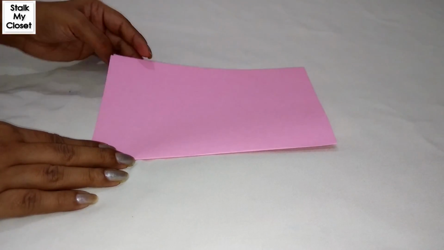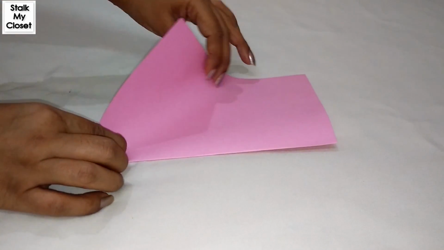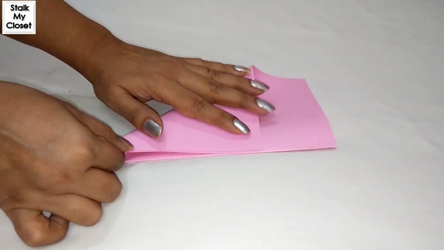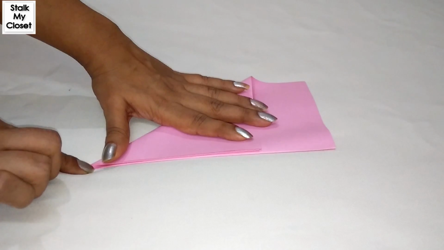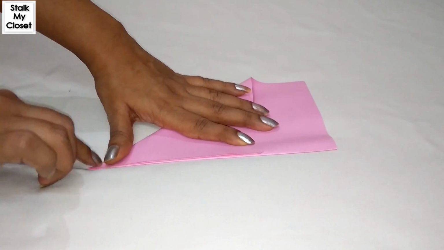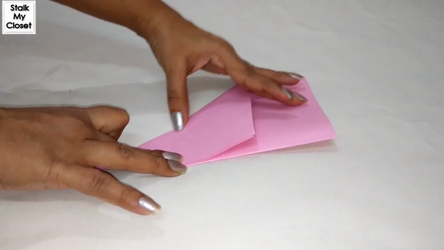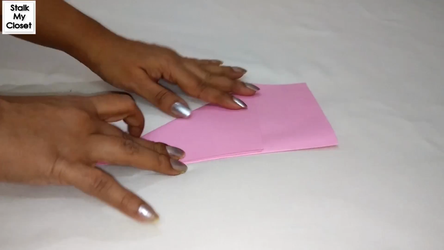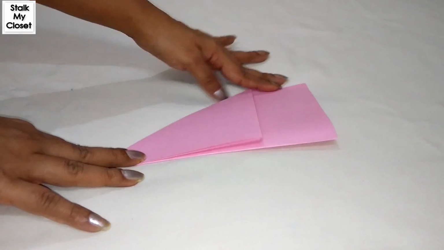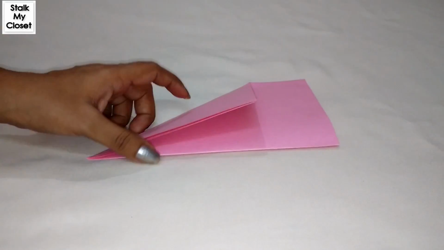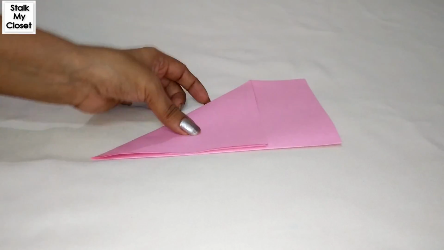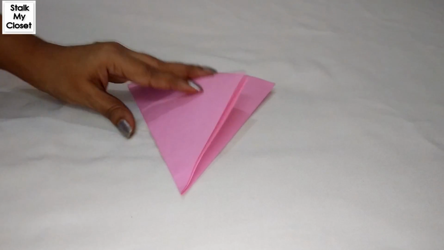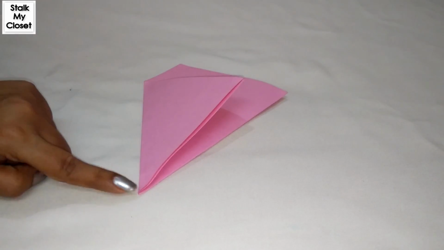Now hold this end and fold it diagonally to form a triangle. We need this triangle to cut the skirt. Now keep it like this. This is the length.